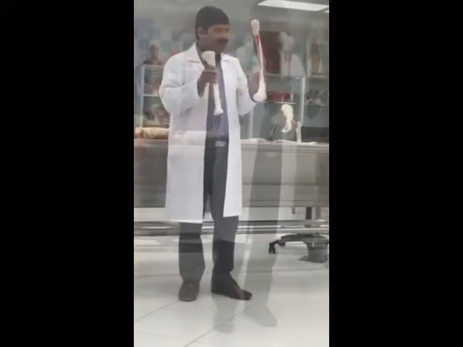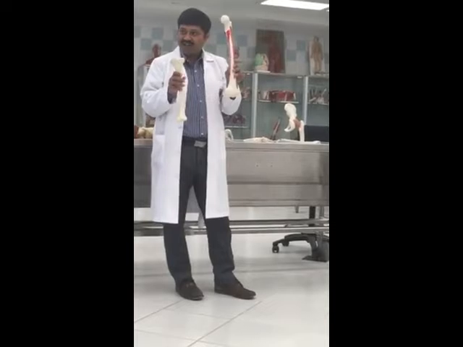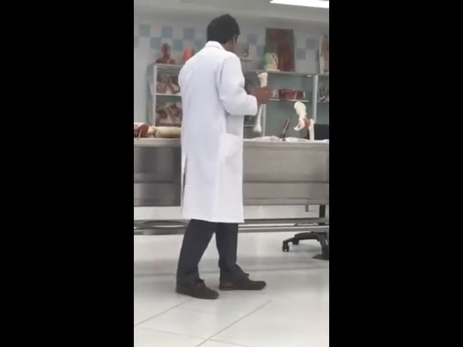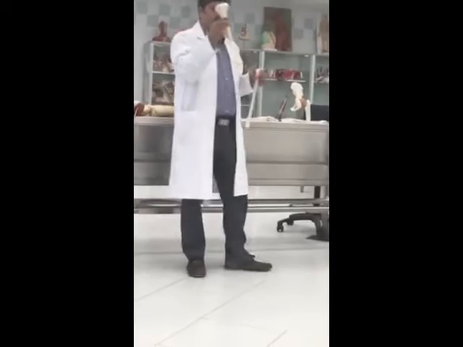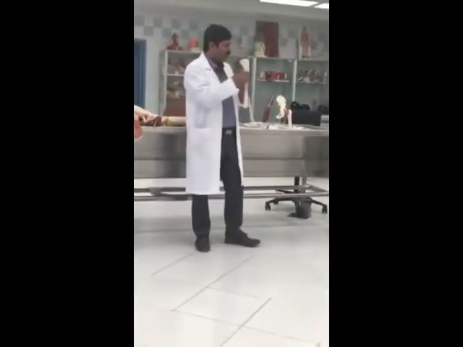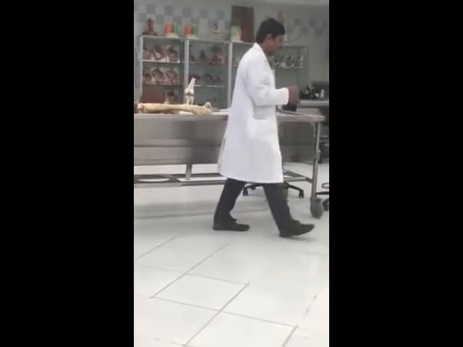Next, the bones of the leg, isn't it? So there are two bones in the leg, one tibia and one fibula. Okay, so we have two bones, one tibia and one fibula, isn't it? So tibia is the one which you can see also, isn't it?